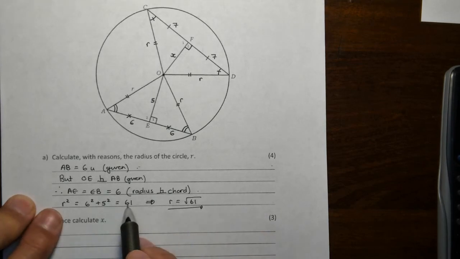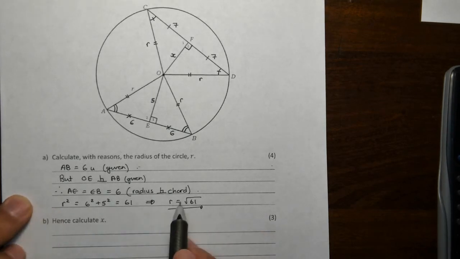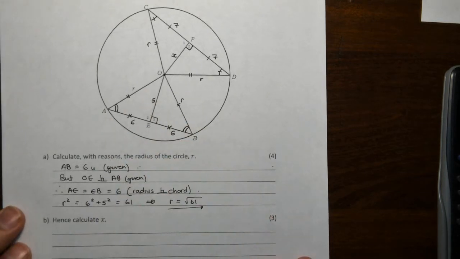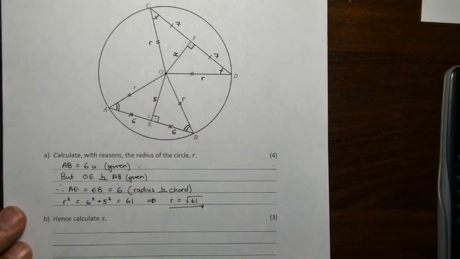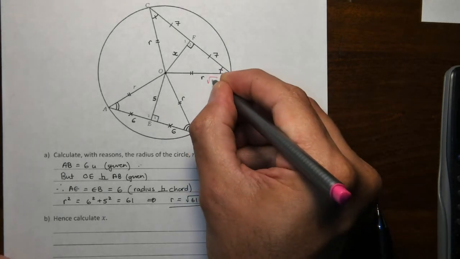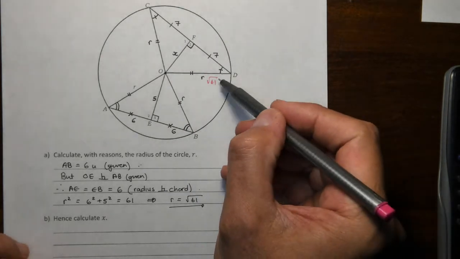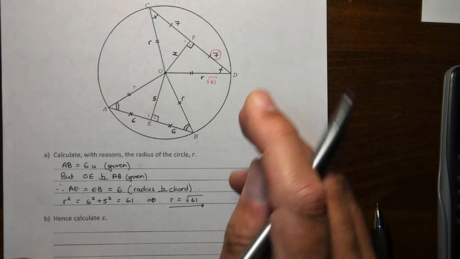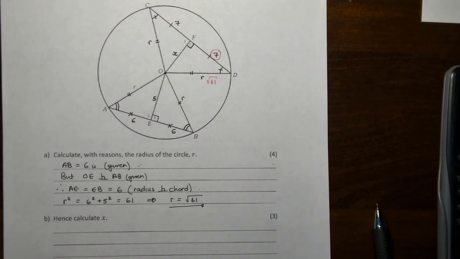Remember, if R squared is 61, you usually say it's plus or minus the root, but the radius is a positive concept. It's a length, so we only work with a positive. Now they ask us to calculate the value of x. Okay, we've got the radius. The radius in each of these is root 61. Now we can see we can calculate x, but remember the first thing that happened was that became 7.